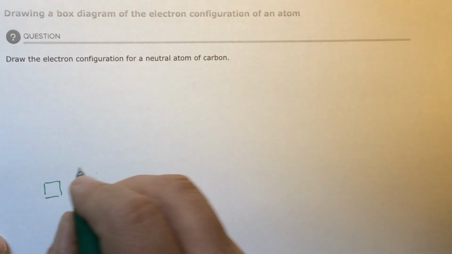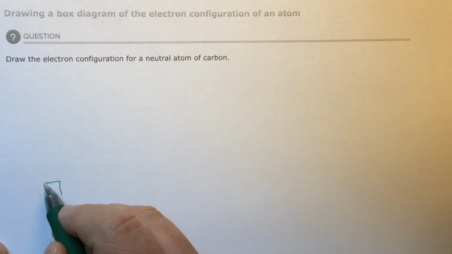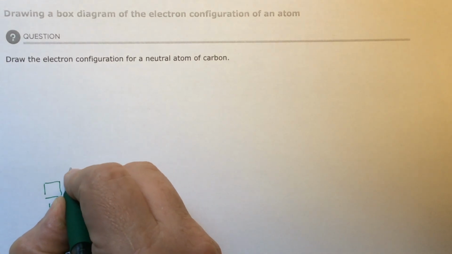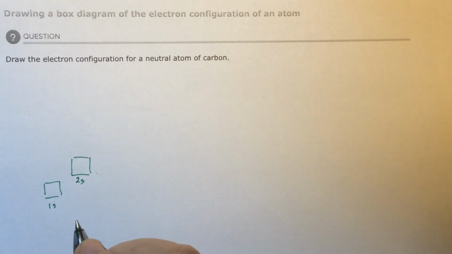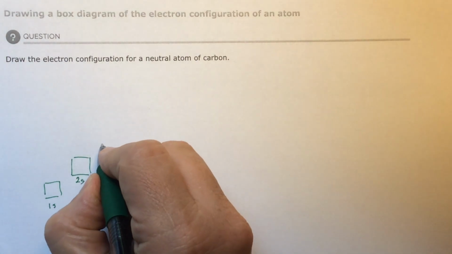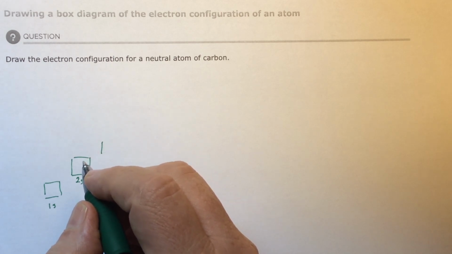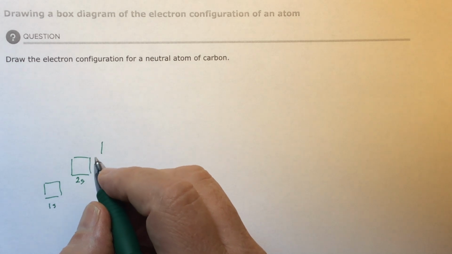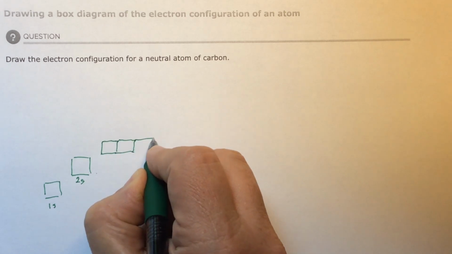The first one that I came to was 1s. Remember, this is an orbital, which is a room with 2 college girls in it, and each college girl is an electron. So that's one orbital. The next orbital with the next energy has to be the 2s. The 2s has more energy, so I'm going to put a box here. That's the 2s. Then the next one that we had was the 2p. Remember, p is L equals 1, and the orbital rule is 2L plus 1. So 2 times 1 is 2, plus 1 is 3. There are 3 orbitals in the 2p.